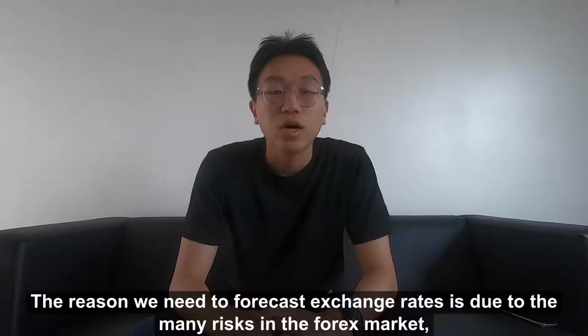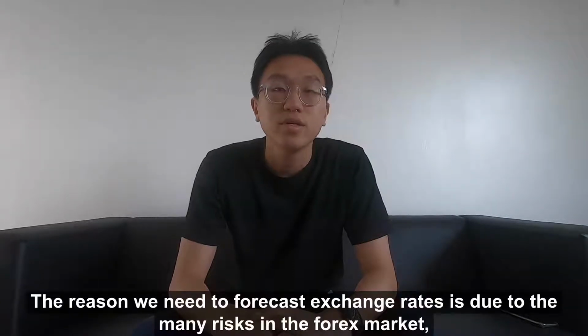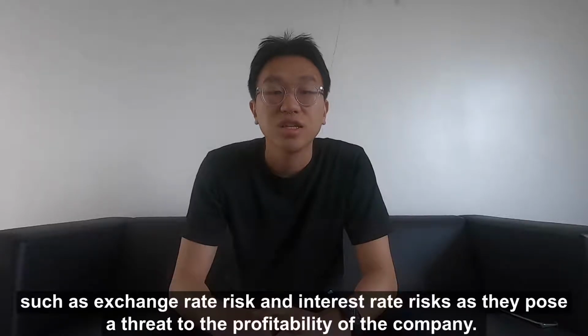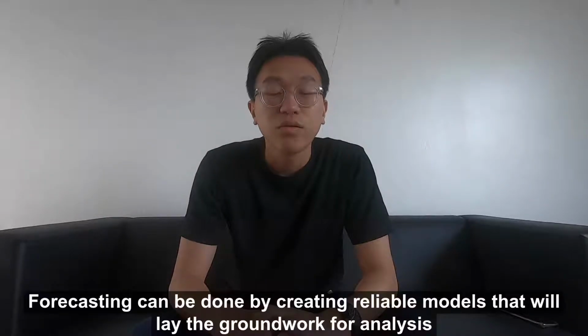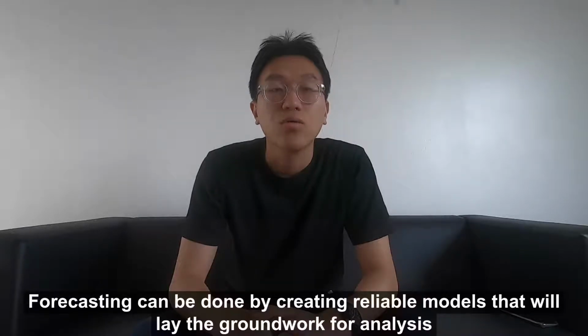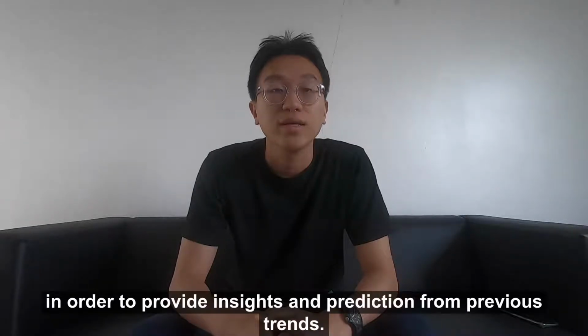So the reason we need to forecast exchange rate is due to the many risks in the forex market, such as exchange rate risk and interest rate risk, as they pose a threat to the profitability of the company. So forecasting can be done by creating reliable models that will lay the groundwork for analysis in order to provide insights and prediction from previous trends.